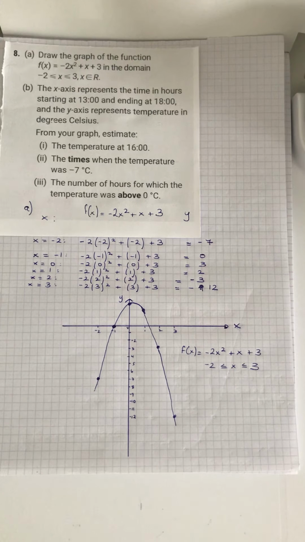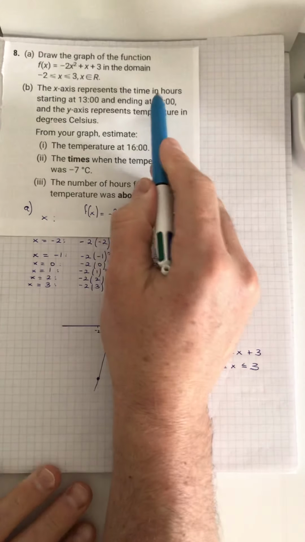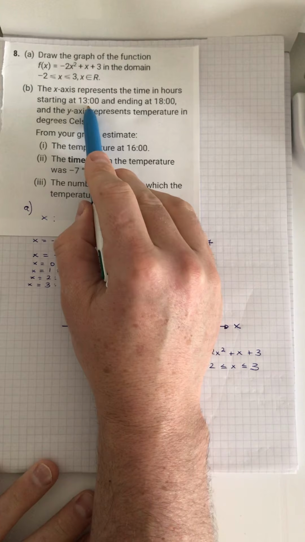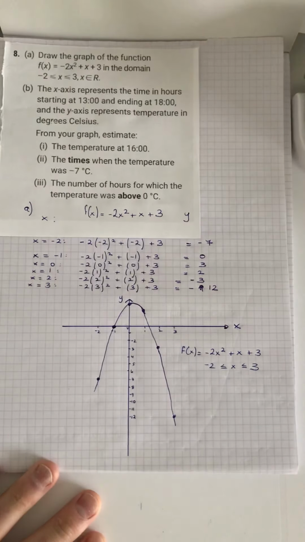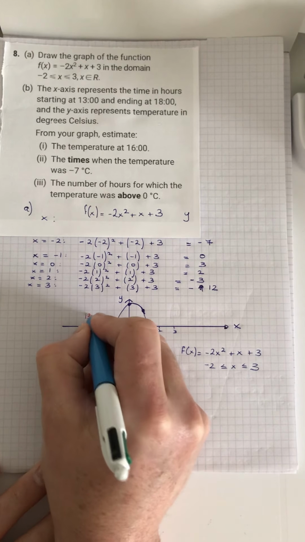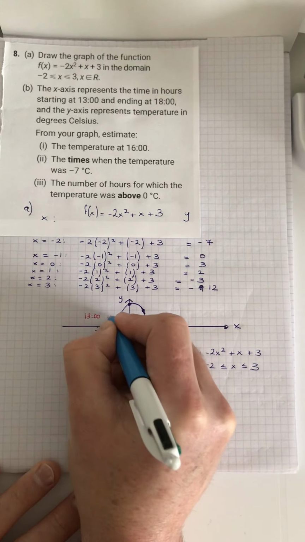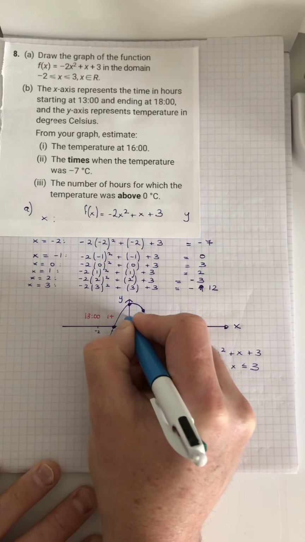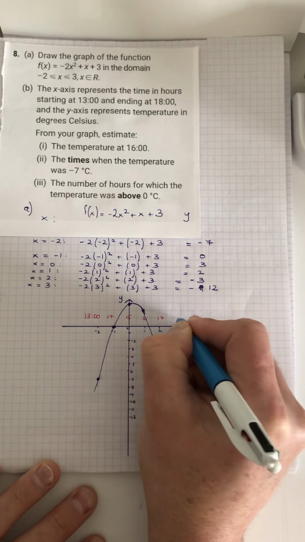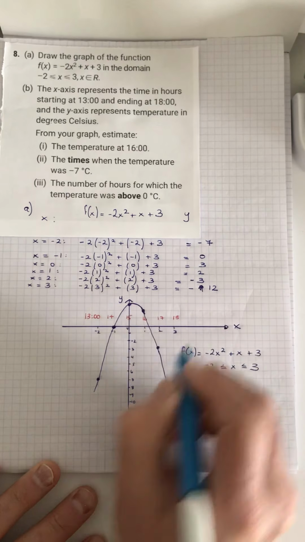Now, part B. We have to answer some questions based on the graph. The x-axis represents the time starting at 1 o'clock and ending at 6 o'clock. Okay? So this is going to be 1300, 14, 15, 16, 17, and 1800 hours.